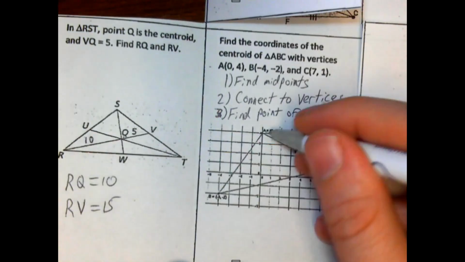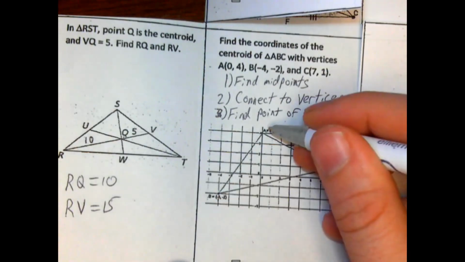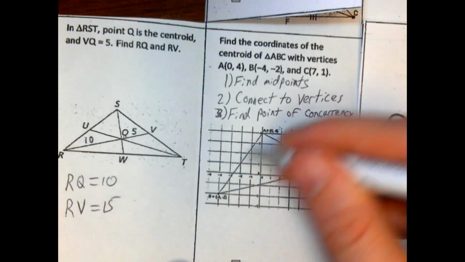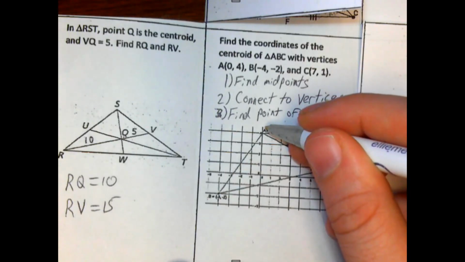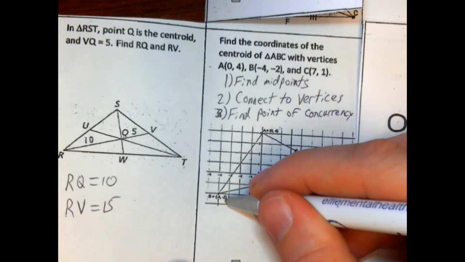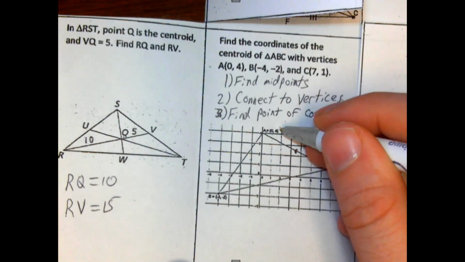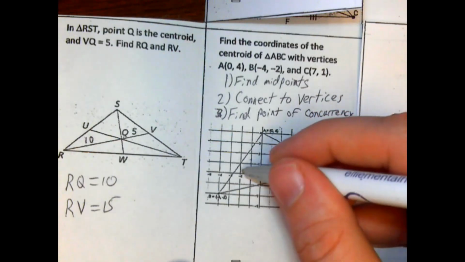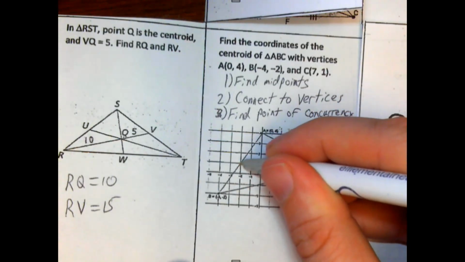Then between here and here, this is at -4 and 0. So -4 plus 0 is -4, divided by 2 is -2. -2 plus 4 is 2, divided by 2 is 1. So (-2, 1) is my midpoint for this side.